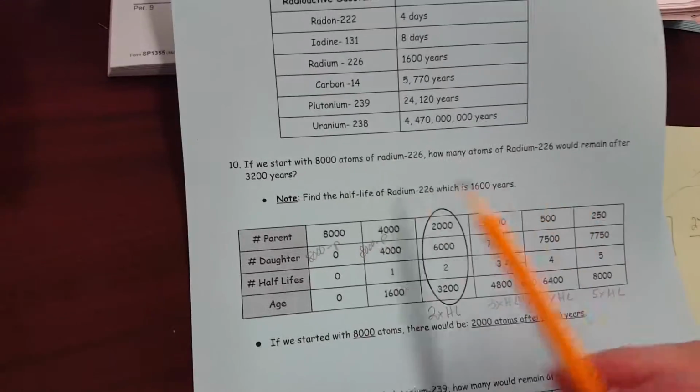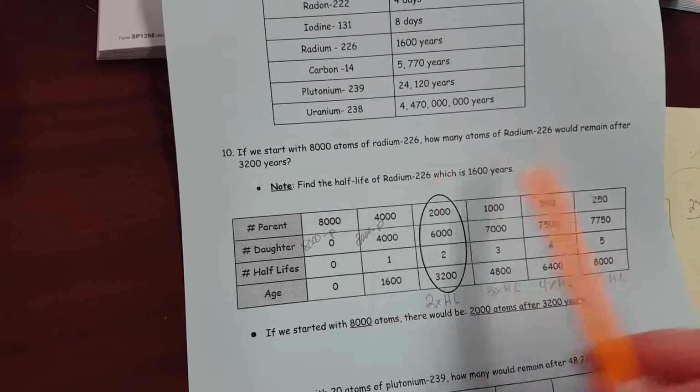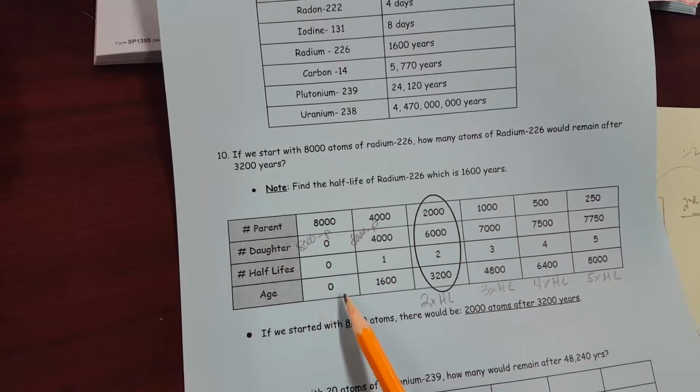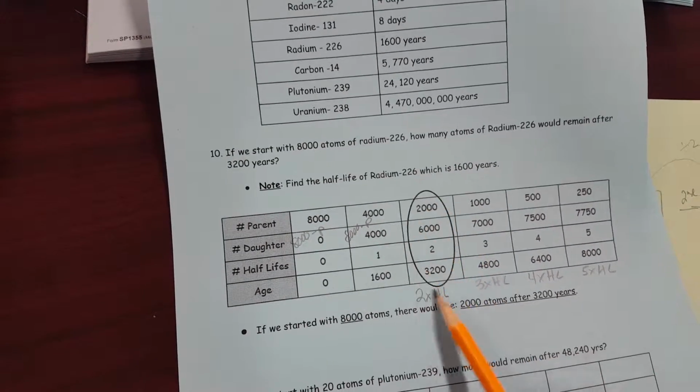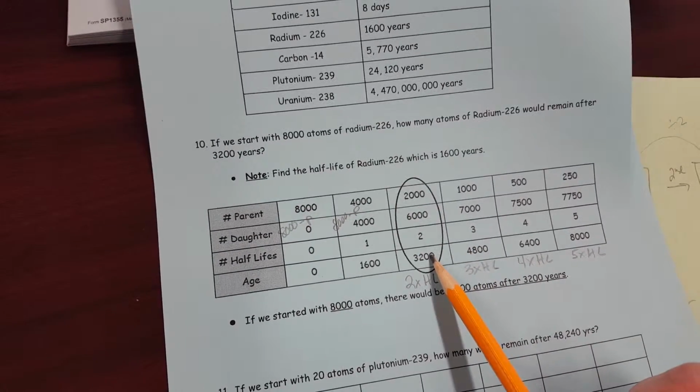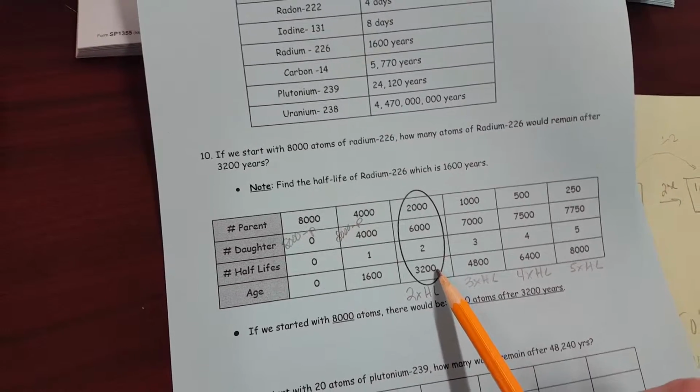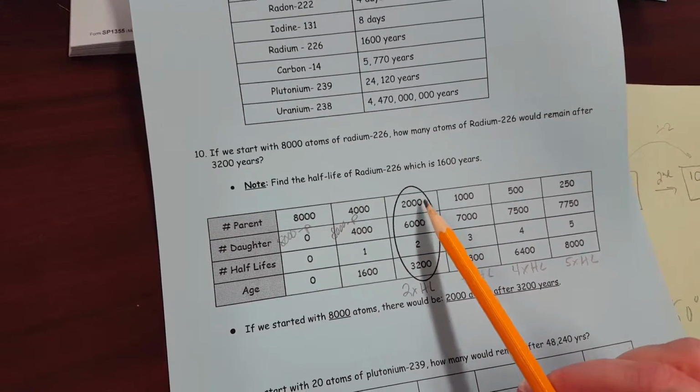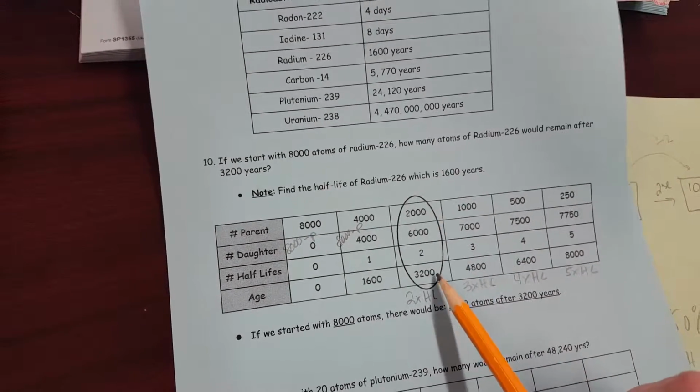So let's go back to the question. It says, how many atoms would remain after 3,200 years? So this is the one we're talking about, 3,200 years, because that's how old that rock is. How many atoms of parent are left? There it is, 2,000 atoms of parent are left after 3,200 years.